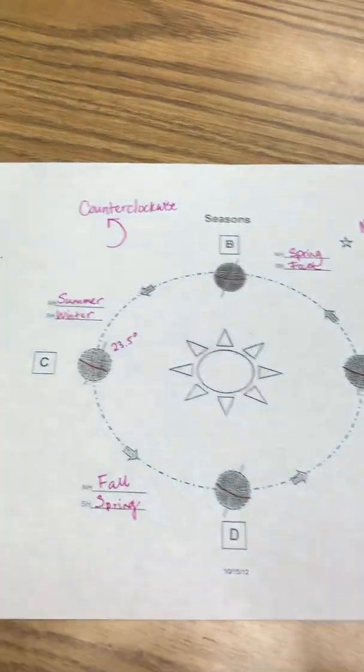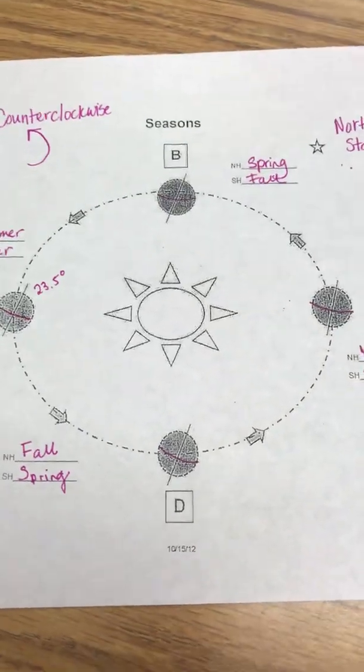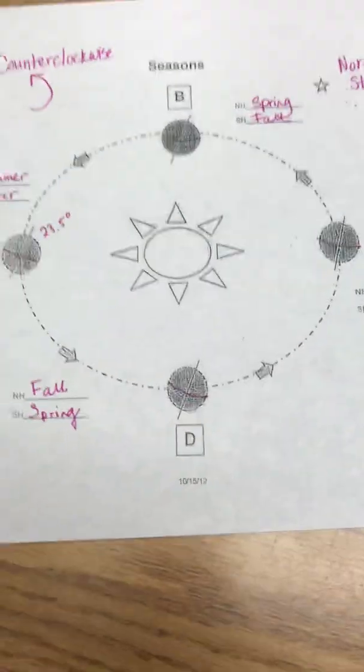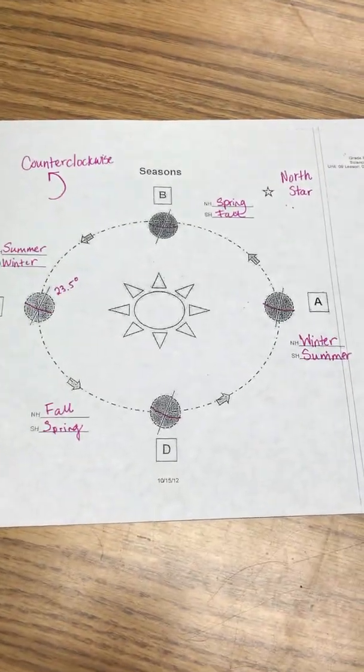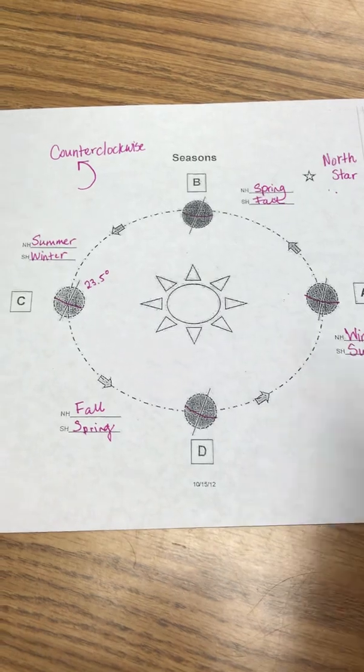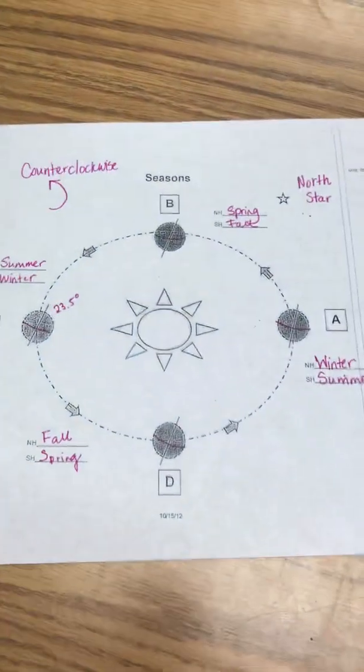So you would have to do the same thing, line up to determine, and then it would essentially just flip-flop. So you want to be aware of that when interpreting the diagram, that if the North Star is on the other side, then that would flip your seasons. So you just need to line up the axis.